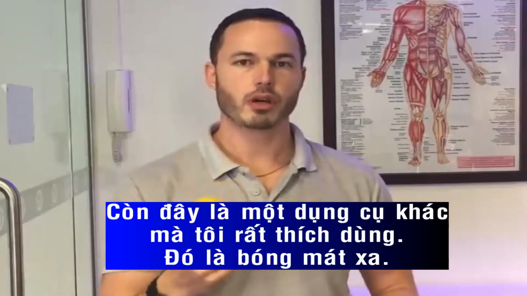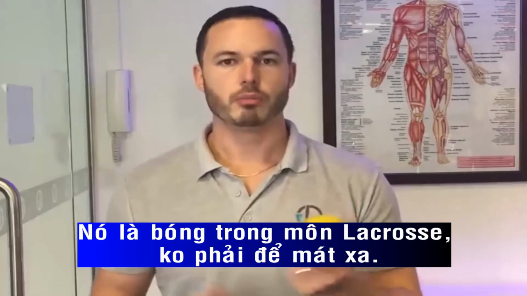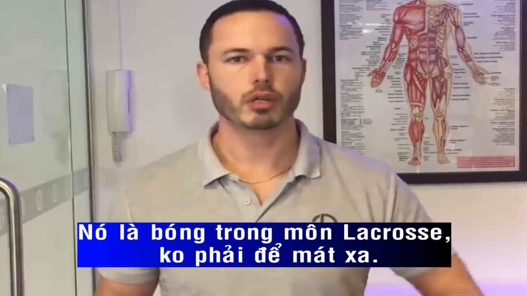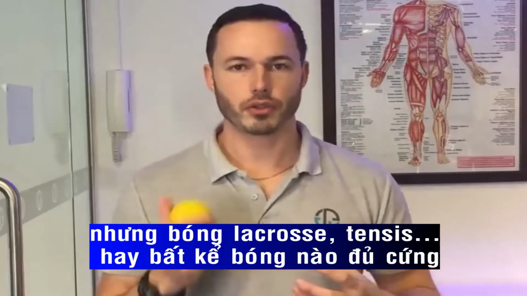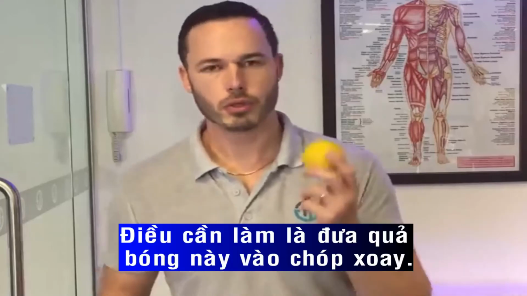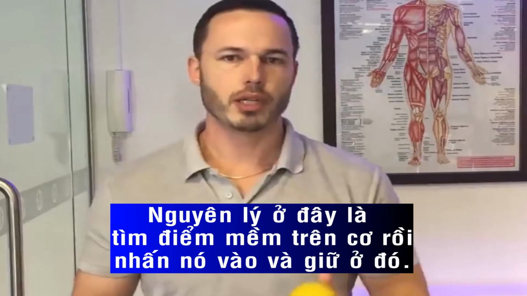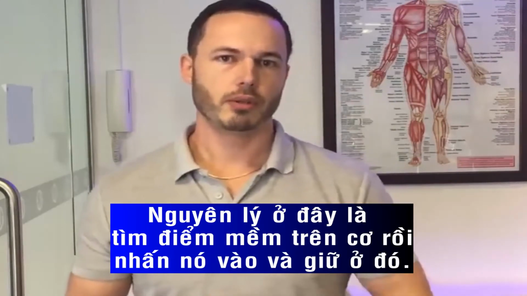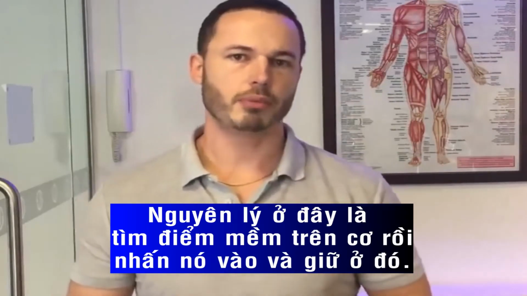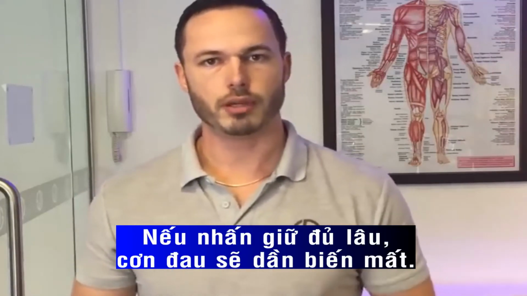So here's something else I really like using, and that is massage balls. This is a lacrosse ball, but a massage ball, lacrosse ball, hockey ball, anything that's hard enough to get into those small muscles will be perfect. I like these because they get into those small muscles that are hard to reach when you're using a foam roller. So what you're going to do is try and get into your rotator cuff. The principle is that you find a tender point, press into it, and hold in that position. If you hold long enough, that pain will start to disappear.